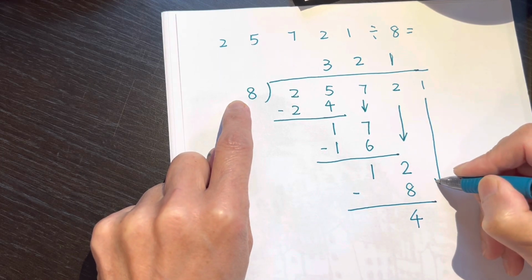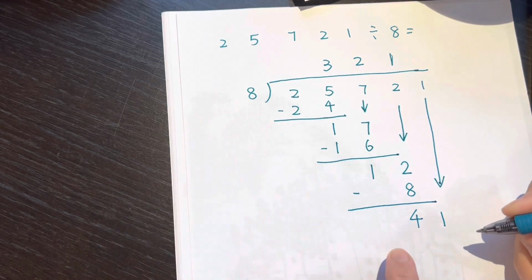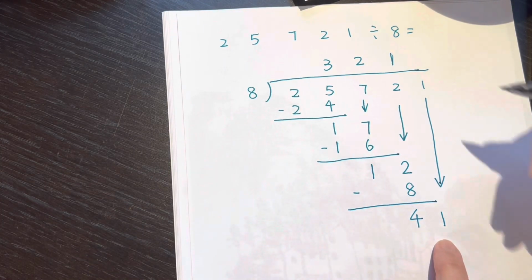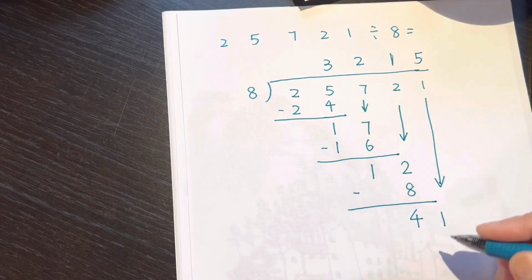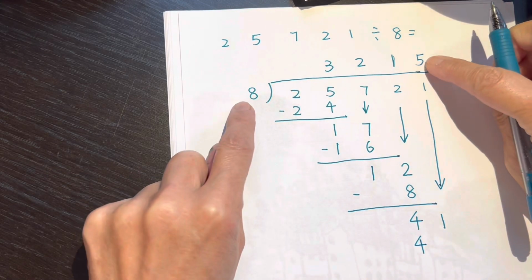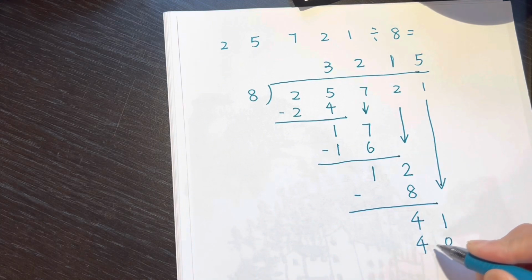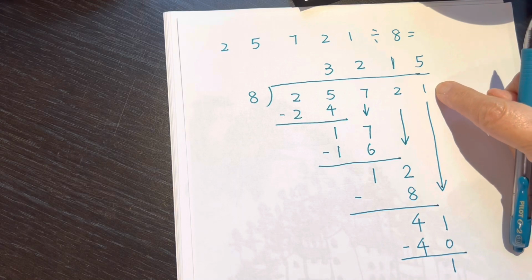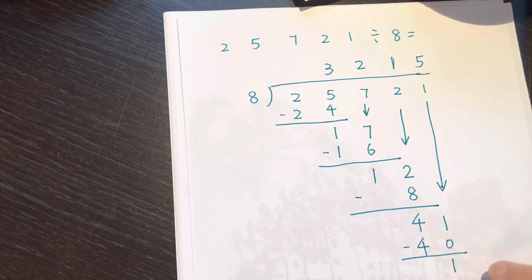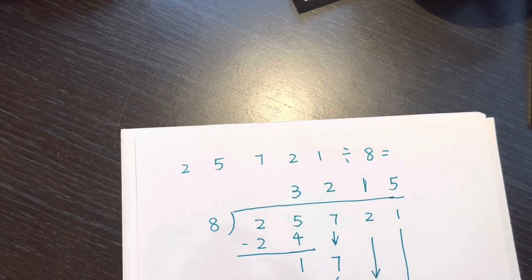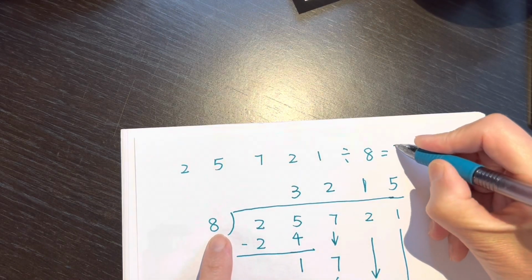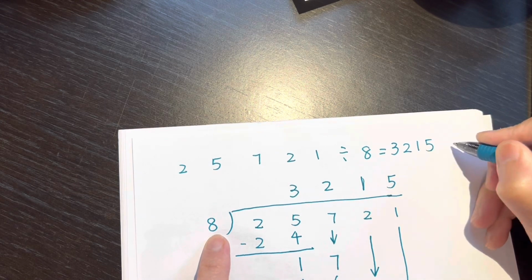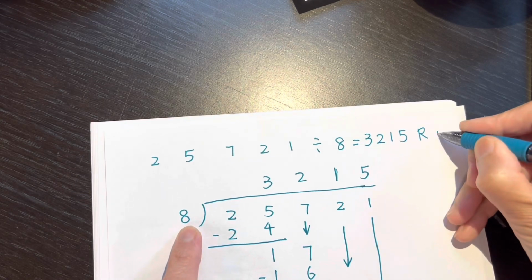Move this down. We have 41. How many 8 inside 41? 5. 5 times 8 is 40. And this is the last digit, the ones. So this is the remainder. And the result is 3,215, remainder 1.